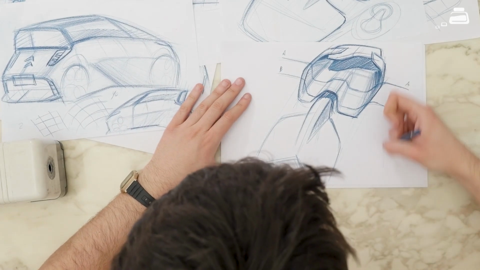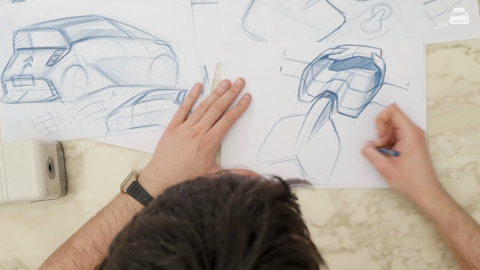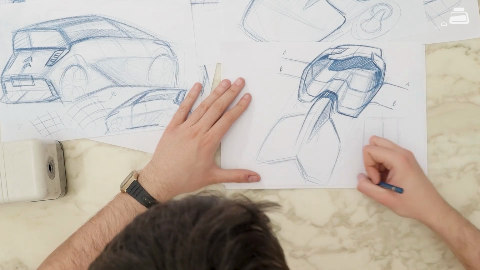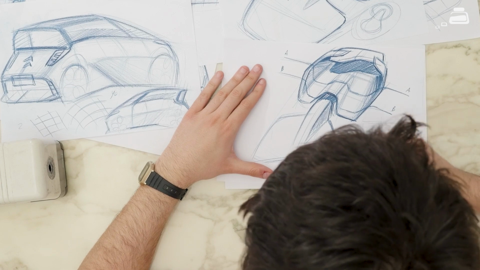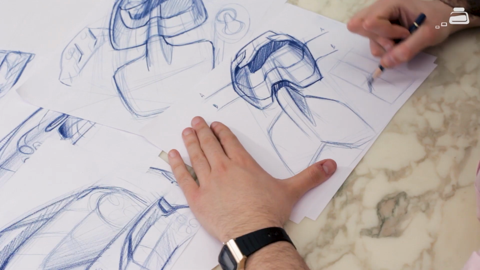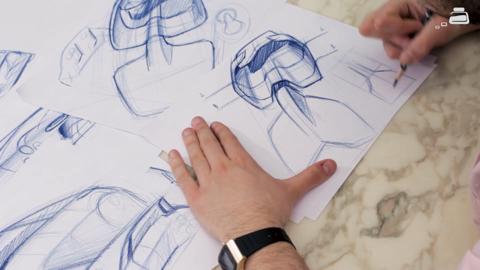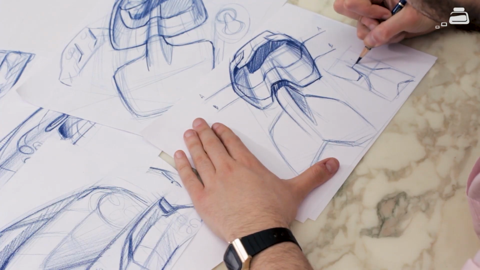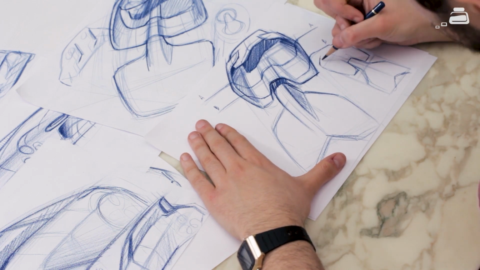Maybe we can also sketch a view from an orthogonal point of view from the top. Basically, this back part with this other part.